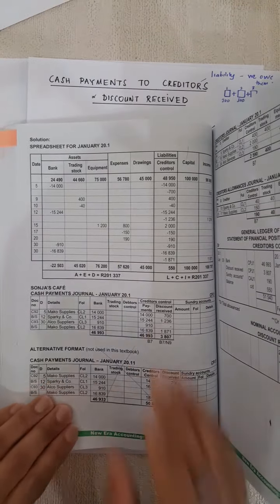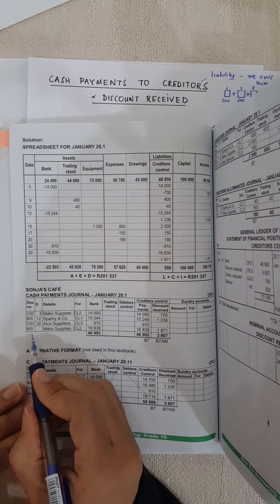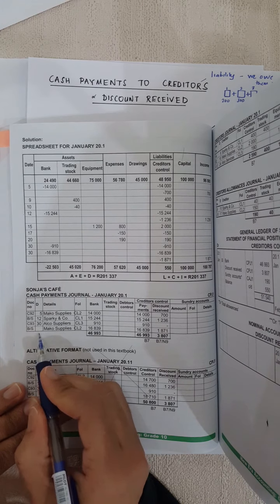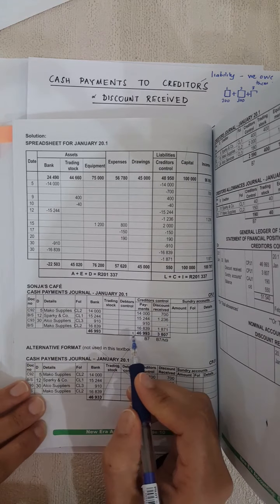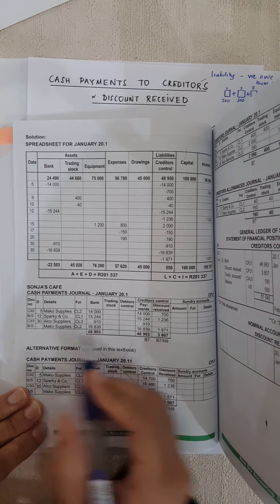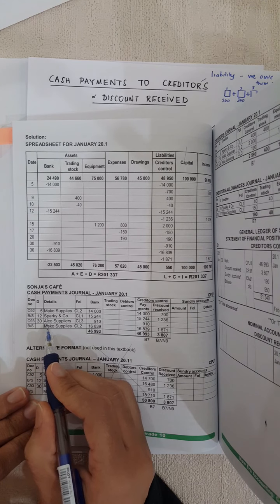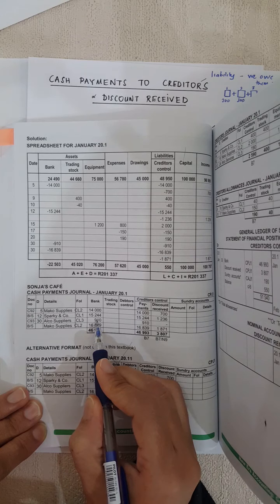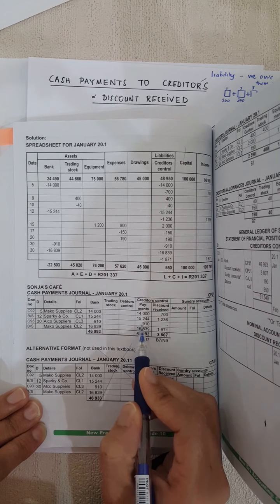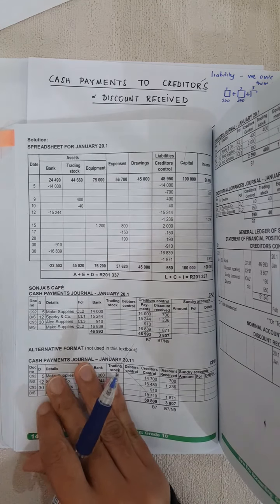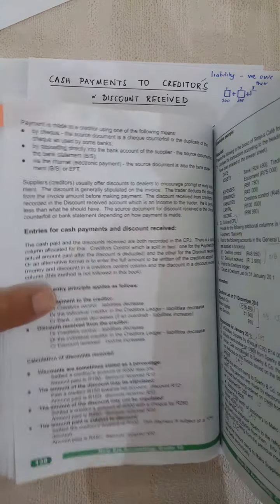Right, so my payment is, I've made a payment to Mako Supplies on the 30th. Remember, we don't write the date if we're repeating. And then how much did I pay? Sorry, we're here at C93 on the 30th. We paid Alco 910 Rands. There was no discount involved in this transaction, so we just paid 910 Rands, right? So that's in your cash payments journal. That was an easy one.